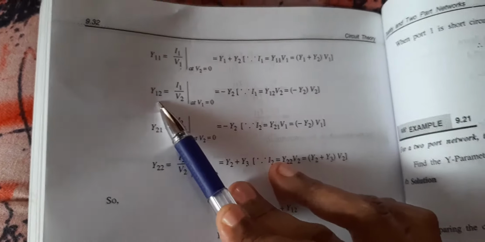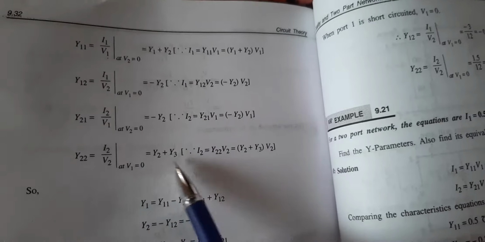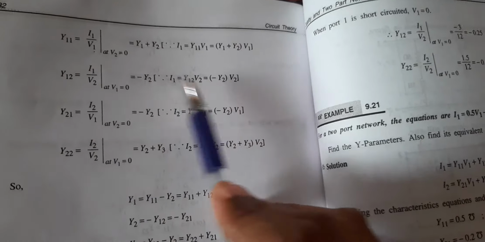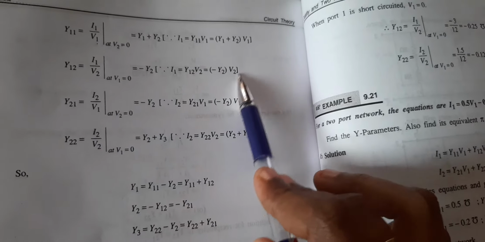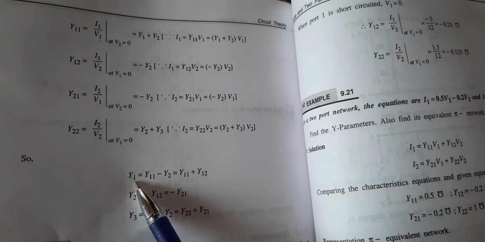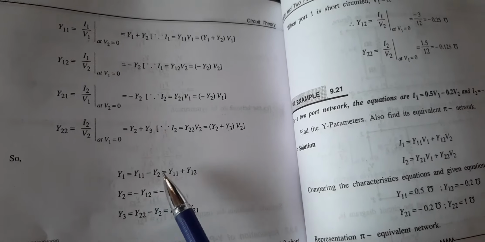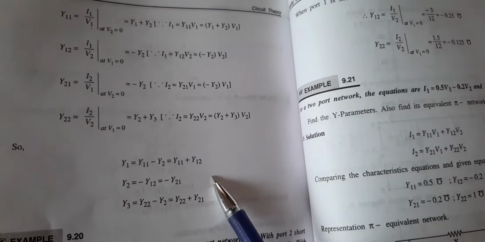So this is the pi section representation. y12 and y21 are minus y2, and y22 is y2 plus y3. If you need I1, it is y12 V2, where y12 is minus y2. From this we get y1 equal to y11 minus y2, so y2 is minus y12 or y21.